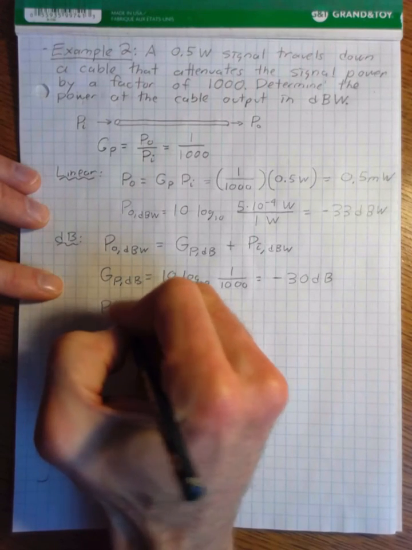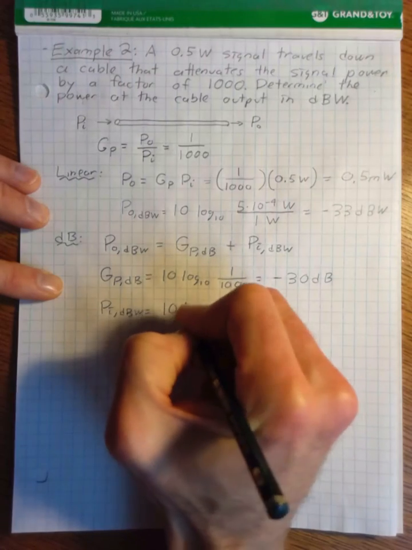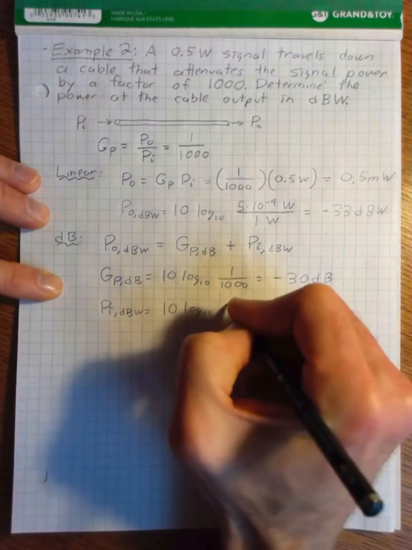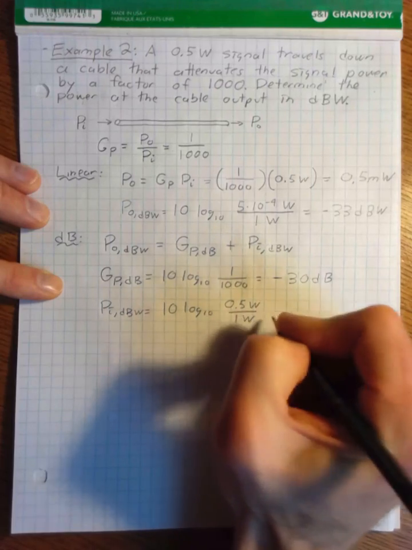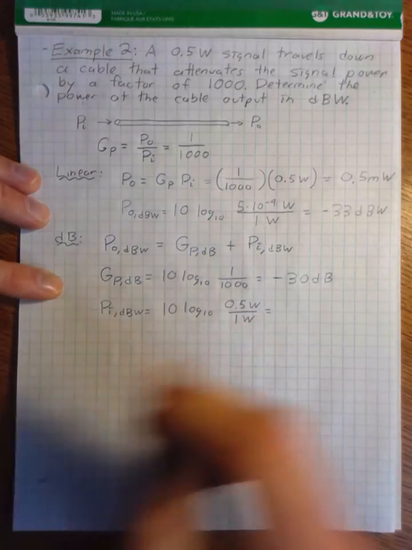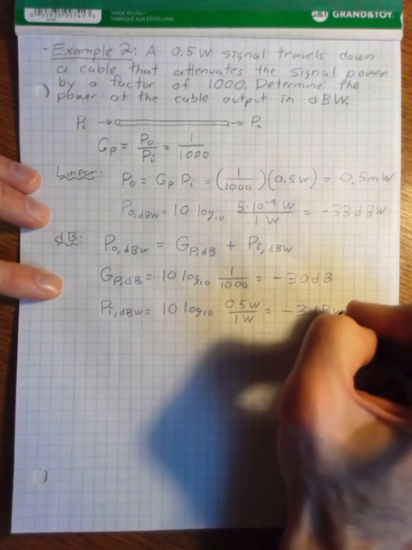Our input power in dBW is equal to 10 log of 0.5 watts relative to 1 watt, which is equal to minus 3 dBW.